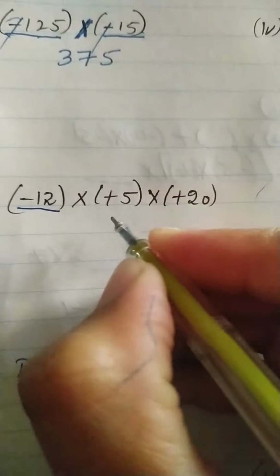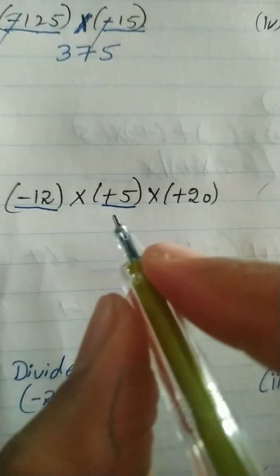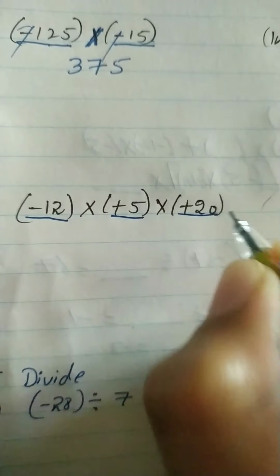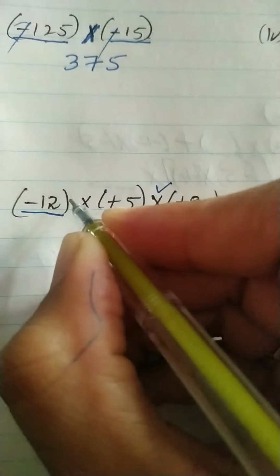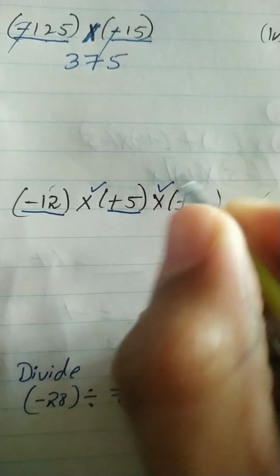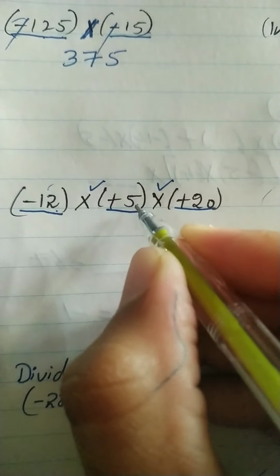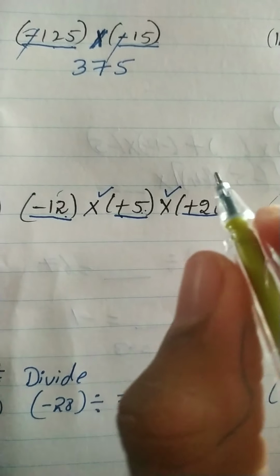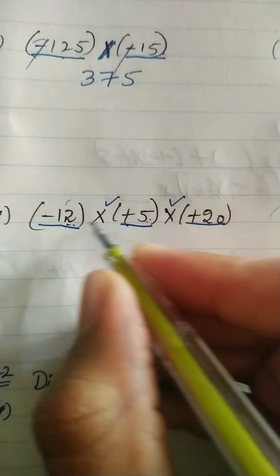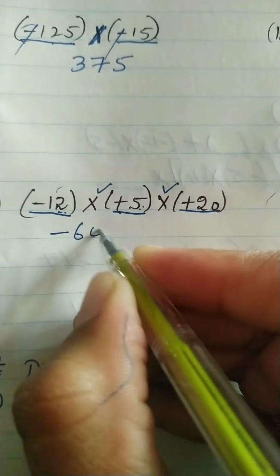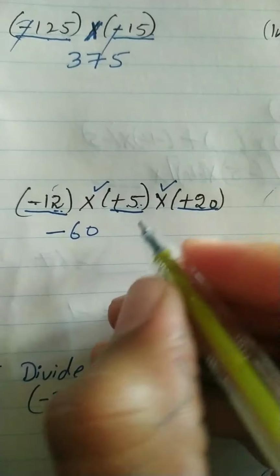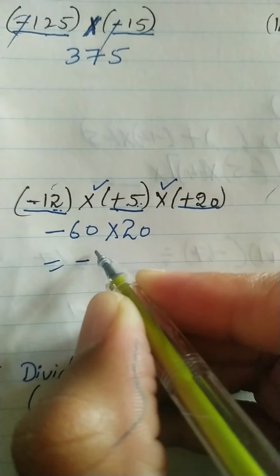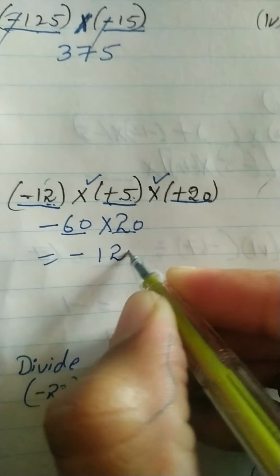Minus 12 plus 5 means only 5. Ignore the positive sign, just think of the negative sign. Plus 20 means only 20. Multiply, multiply. You have to multiply all these three. Firstly, you can multiply any two. Don't get confused by the plus sign. It is a positive sign, it just means simple 5 and simple 20. Minus 12 into 5 is minus 60, because this minus is not cut with any other minus. Now multiply by 20. The minus is not cut, so minus will come. 60 into 20 is 1200.